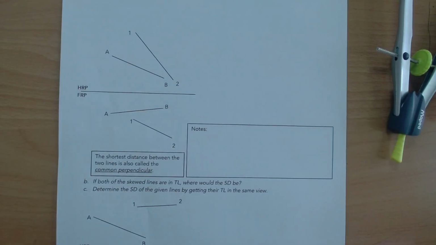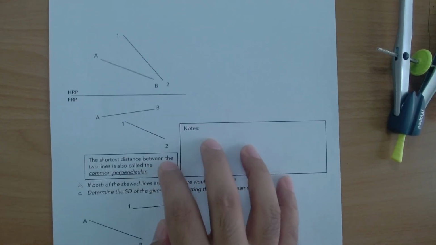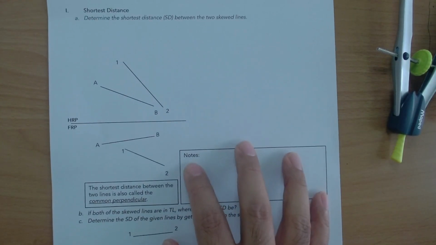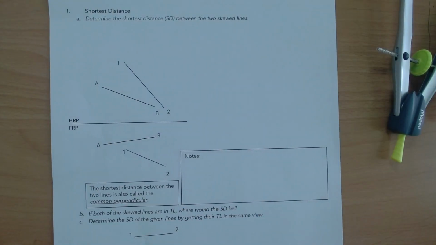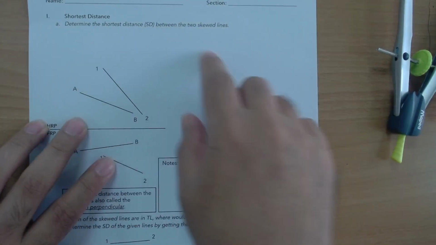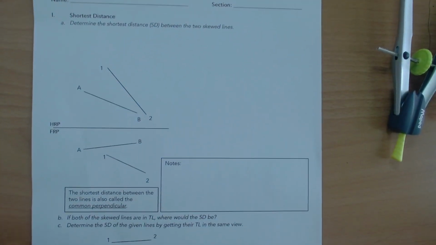Again, translatable naman yung mga techniques na ituturo ko dito sa manual methods dun sa CAD natin. Parang direct 1:1 lang talaga yung technique. Okay? So, this one is determining the shortest distance between two skewed lines.